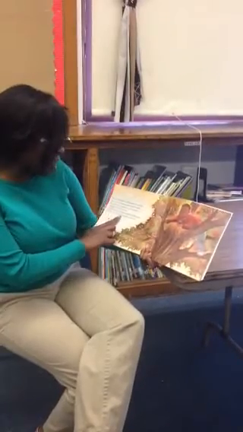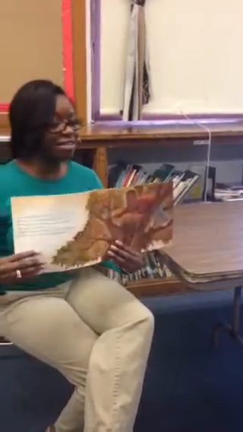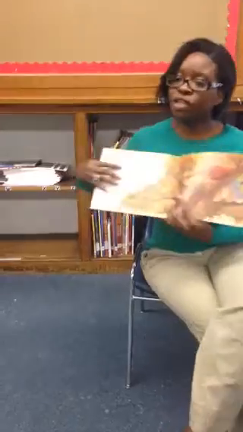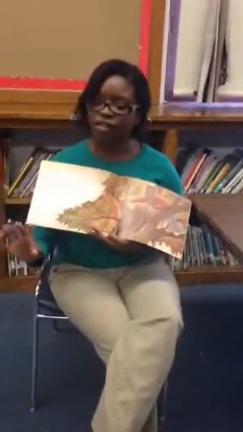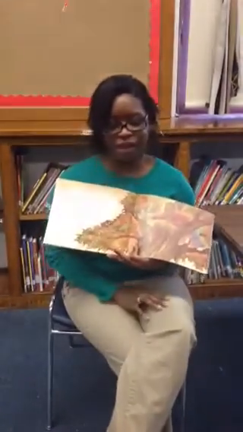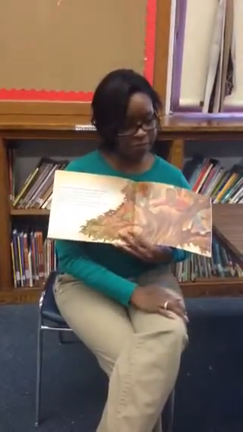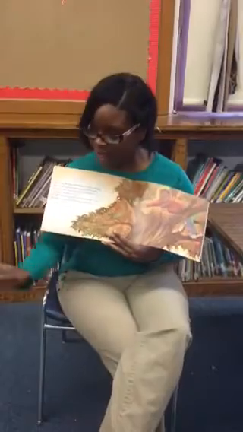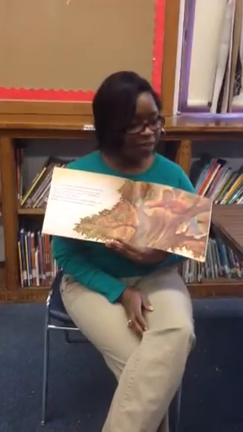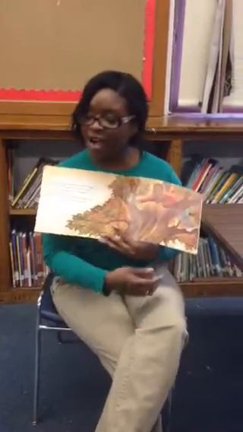But there is a part of the tree that we cannot see. What do you guys think that is? There's a part of the tree that we cannot see. Do any of you know what part of the tree that is? Okay, good answer. So we're going to find out on the next page.